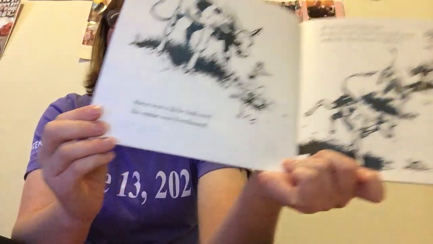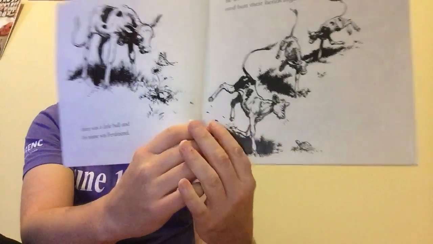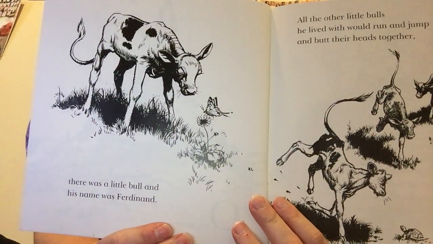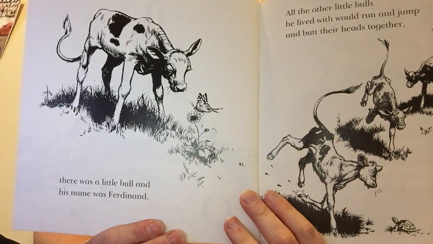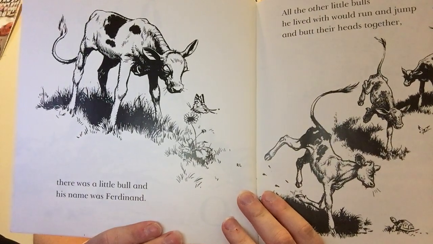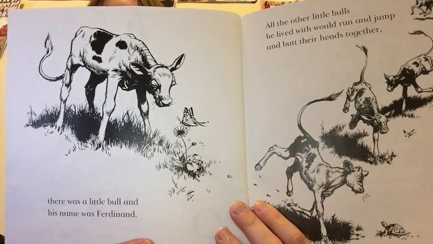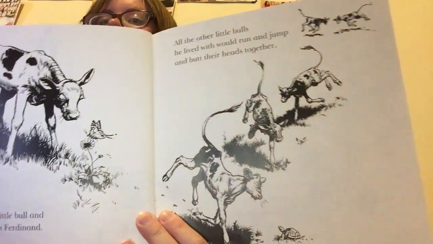There was a little bull, and his name was Ferdinand. All the other little bulls he lived with would run and jump and butt their heads together. Does it look like Ferdinand likes to do any of that stuff? You're right, it looks like he likes to smell the flowers.